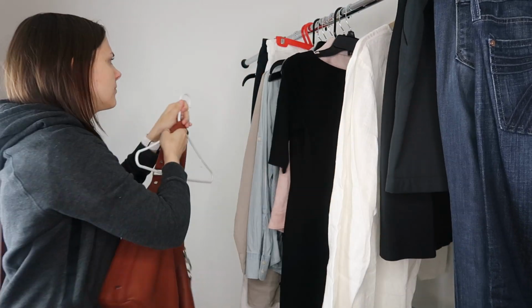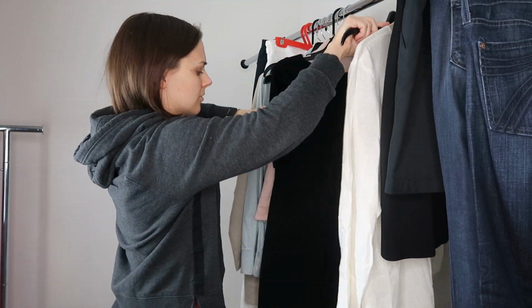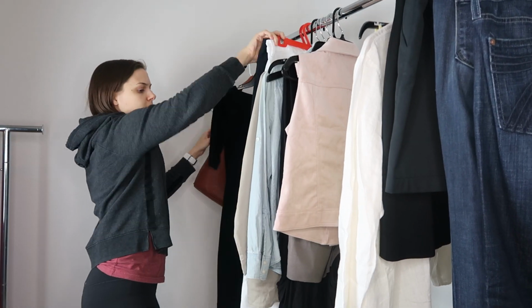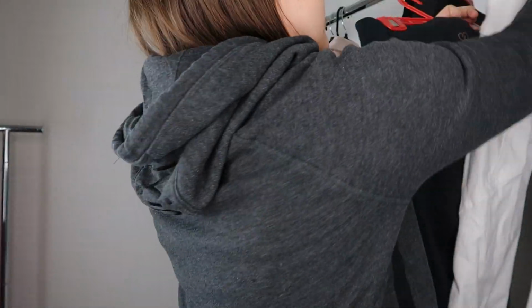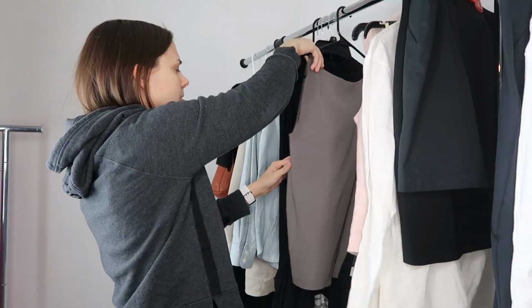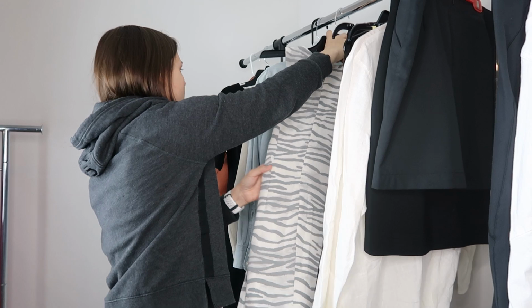So my first step is to pull out the items I'm going to list and sort them by type of item. I do this to make it easier to take photographs. When I take photographs, I do one type of item at a time. So I sort them first so I can see how many dresses I have, how many jeans I have, and then I can know where I want to start with taking pictures.